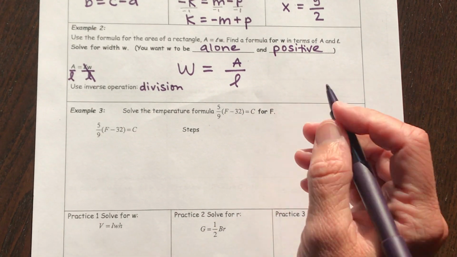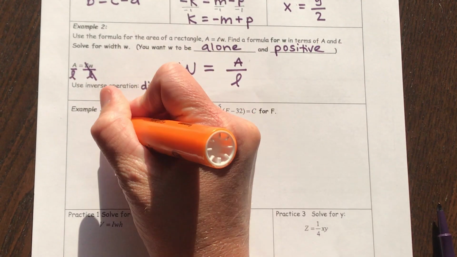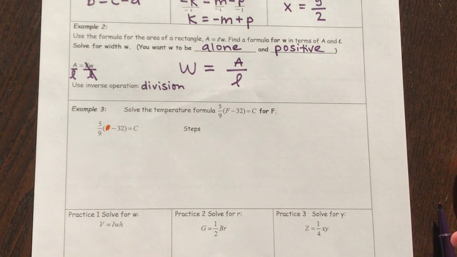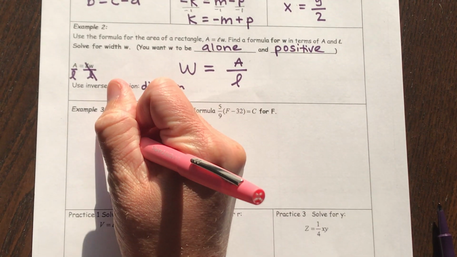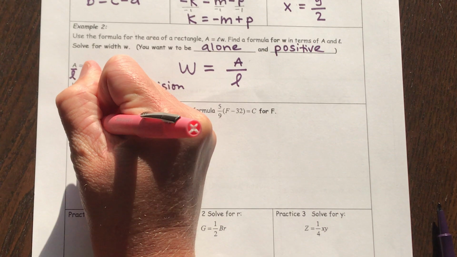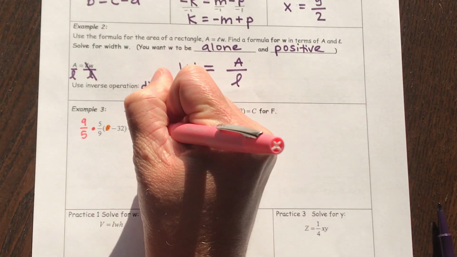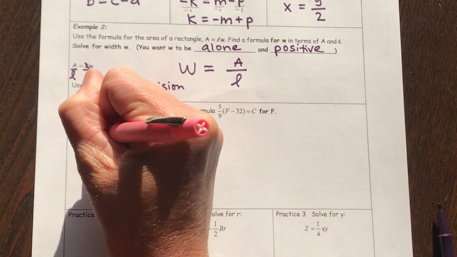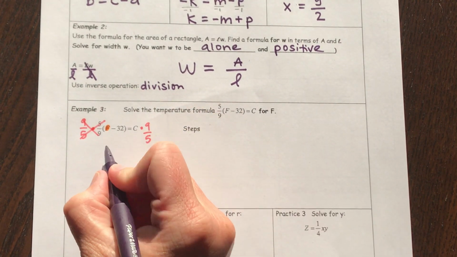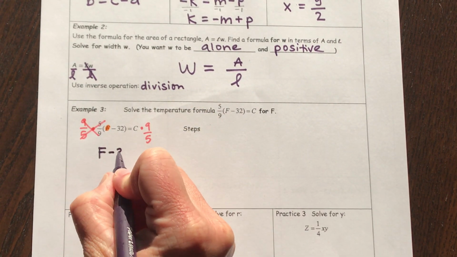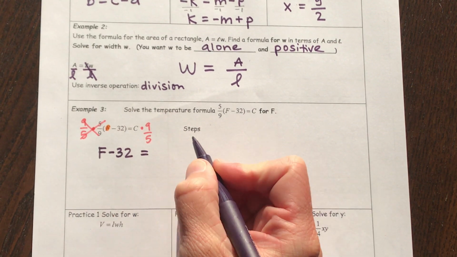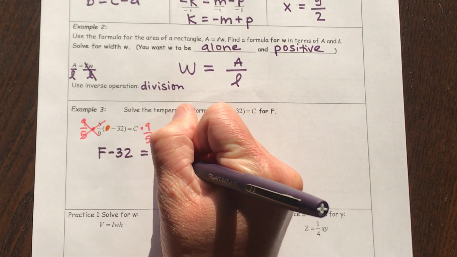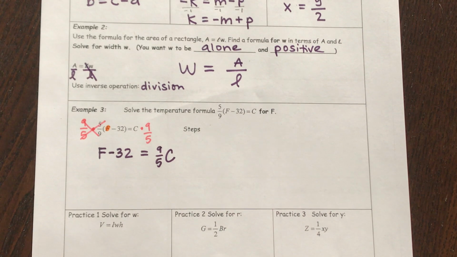If I'm going to solve for the letter F inside here, the first thing I need to do is get rid of this fraction in the front. So I'm going to multiply by the reciprocal on both sides to get rid of that fraction. So when I do that, now I will have F minus 32 is equal to 9/5 C.